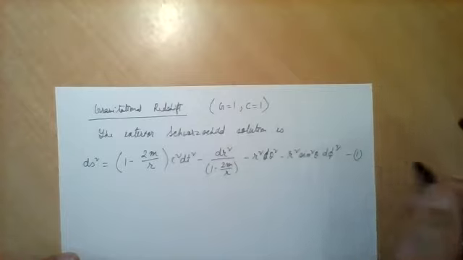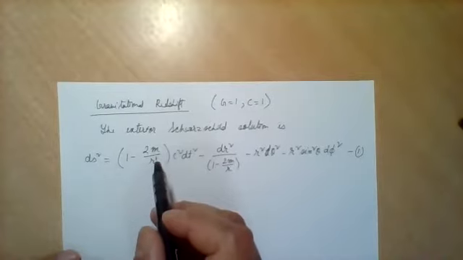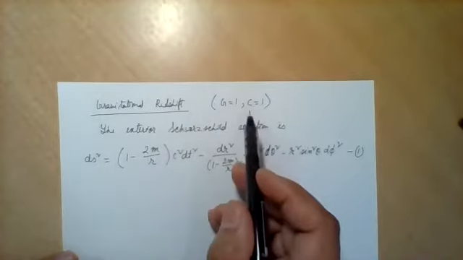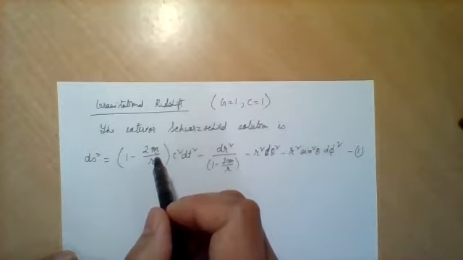This is equation number 1. Here, if we take G equal to 1, c equal to 1, then this m is the mass of the object, mass of the star.